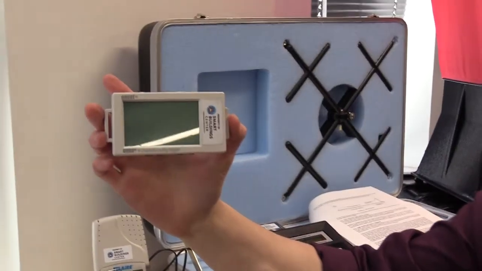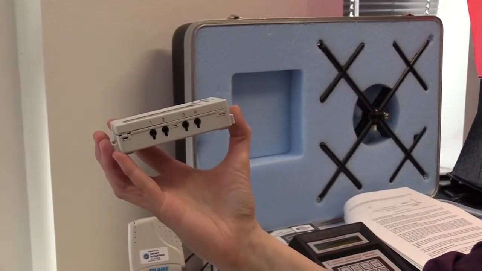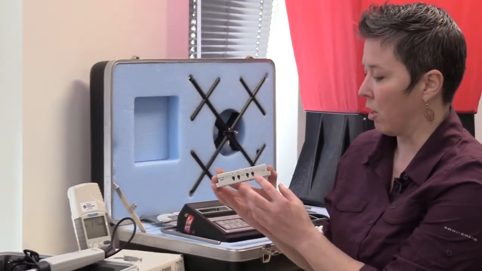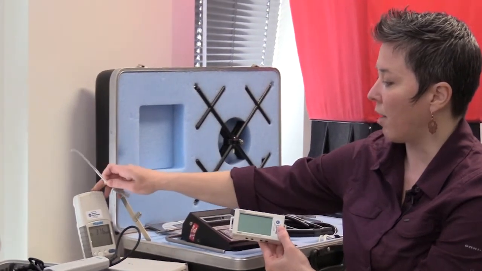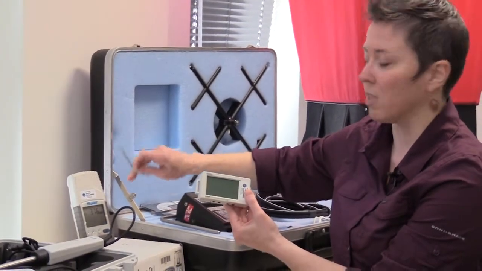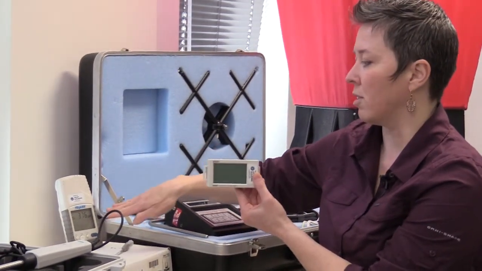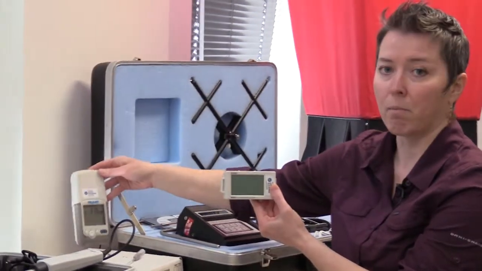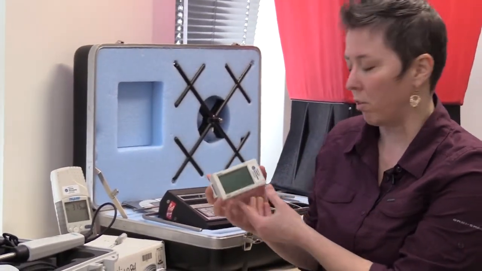In this case, I'm showing the 4-channel analog data logger, which has 4 ports on the bottom here, so you can plug the Tel-Air CO2 monitor into one of these ports, and this will log the information. So this is taking real-time measurements, and this data logger will log those measurements over time.